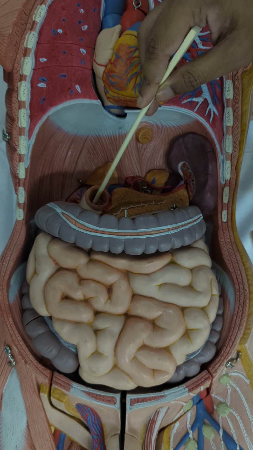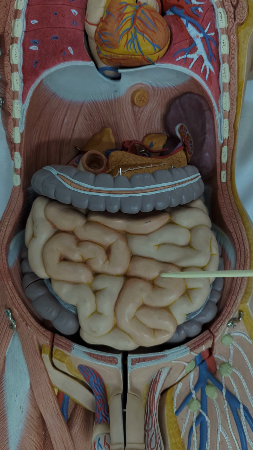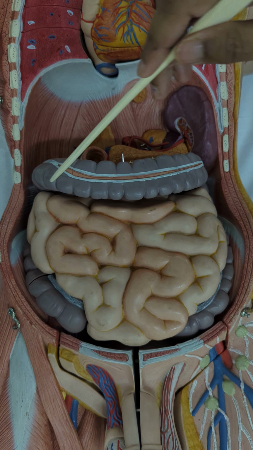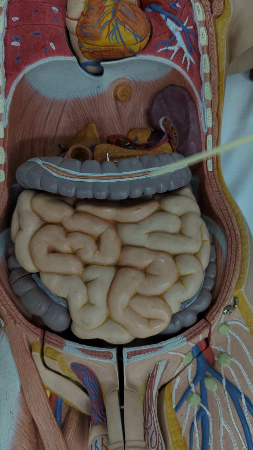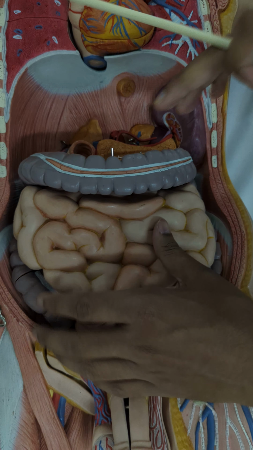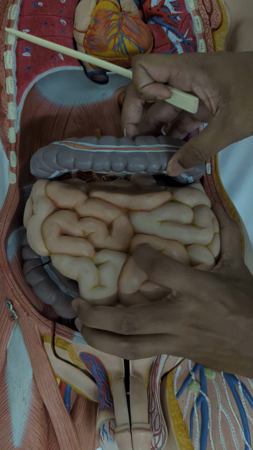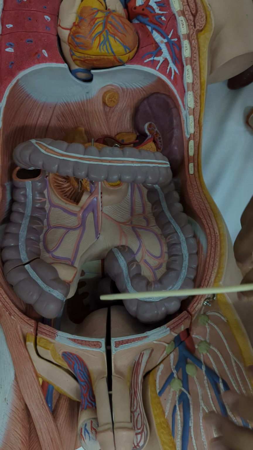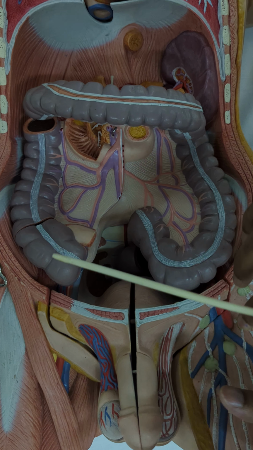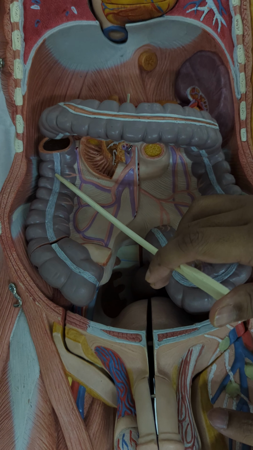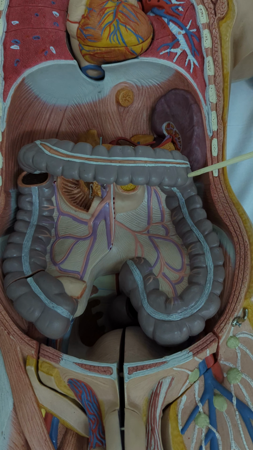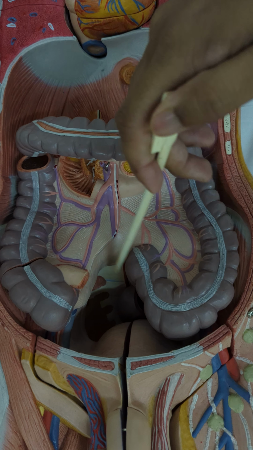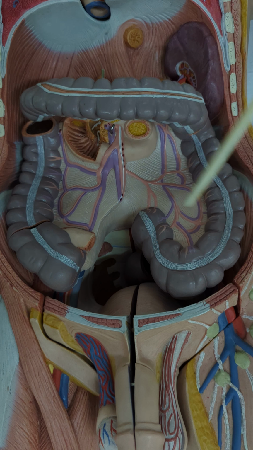So this is the duodenum I showed you. Here, this part is the jejunum, and this part is the ileum. And this, in the slightly brownish color, you can see is the large intestine. If I remove the small intestine here, this is the colon: the ascending colon, transverse colon, descending colon, then the rectum, and the feces goes inside here.